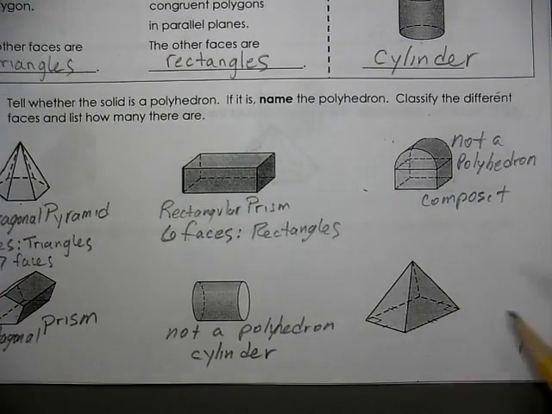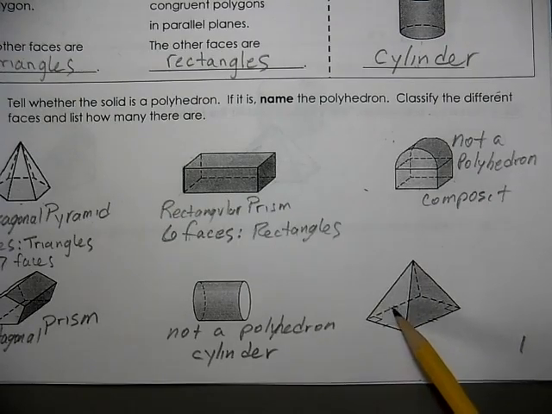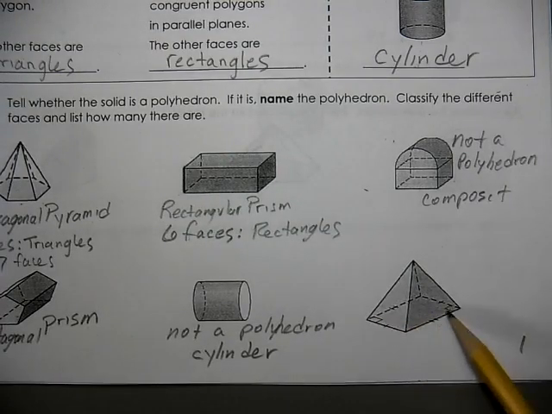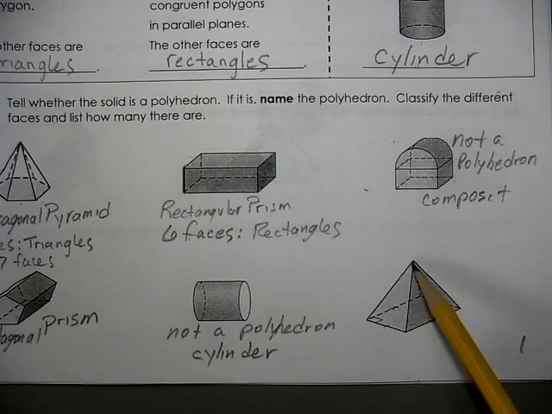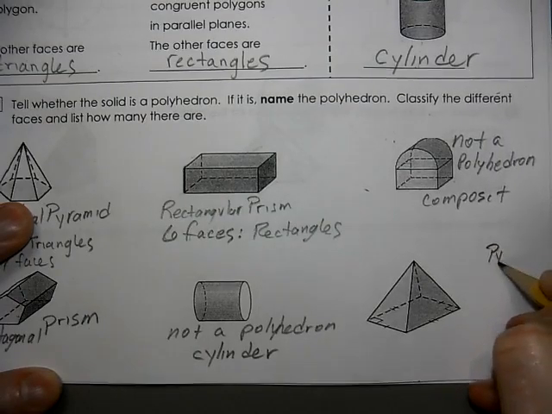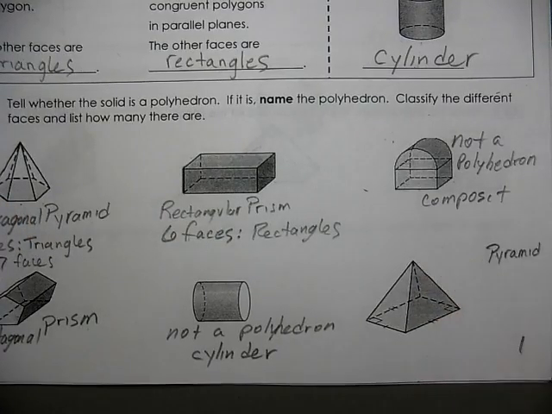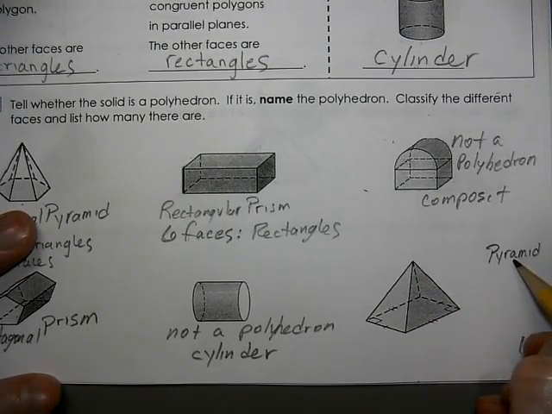And our last shape that we have from this page, if you notice the marks on the quadrilateral, we have 2 tick marks for these sides, we have 90-degree angles on those sides, so this is clearly a rectangle, but it comes up to a point. So we know it's a pyramid. Because it comes up to a point, that's what made it a pyramid.